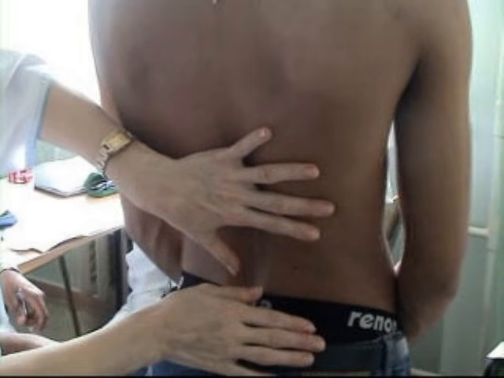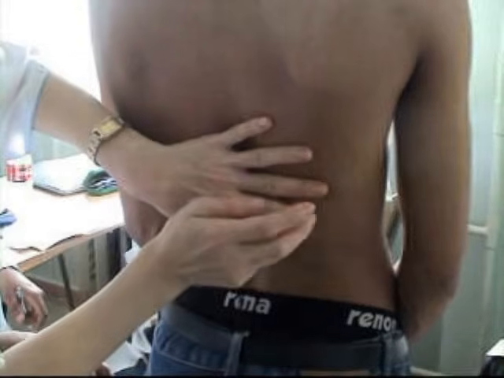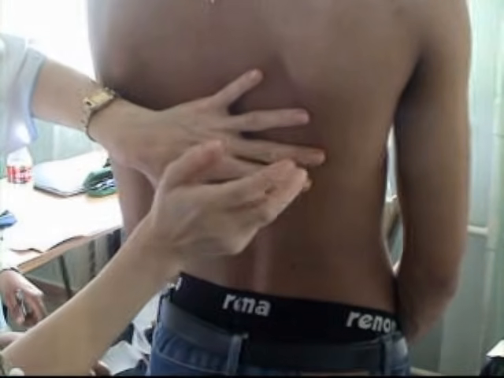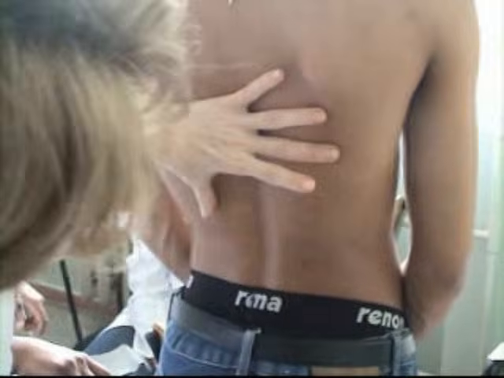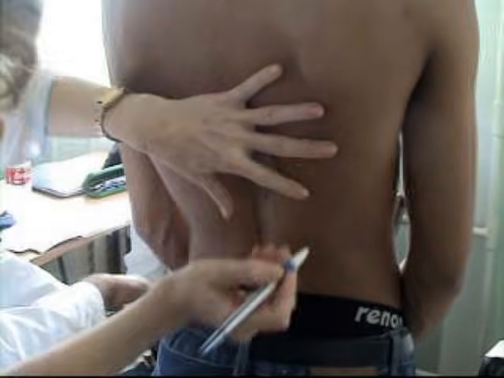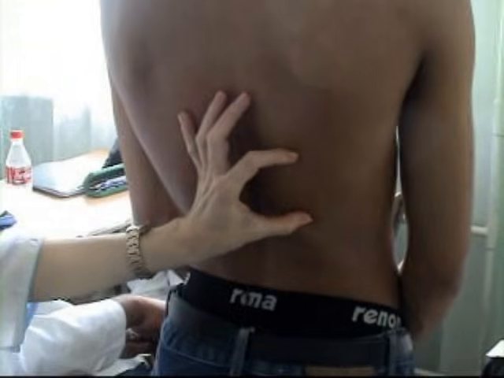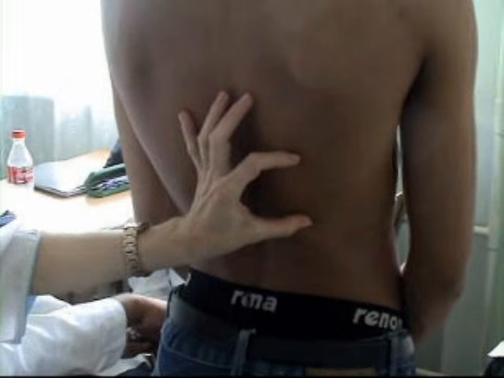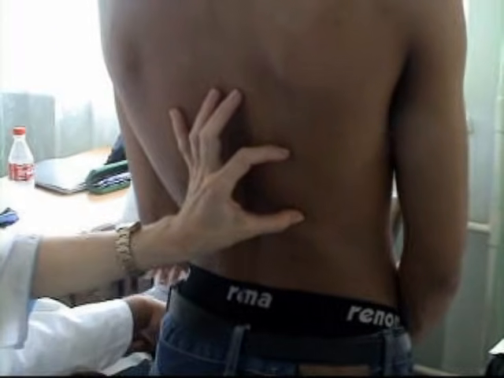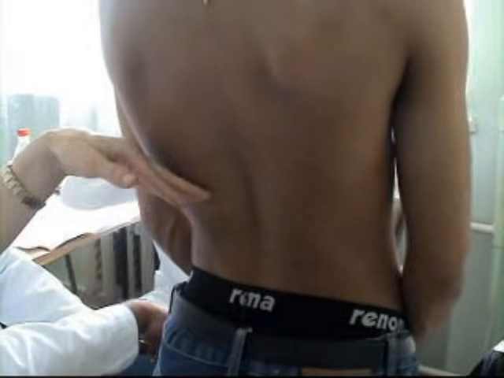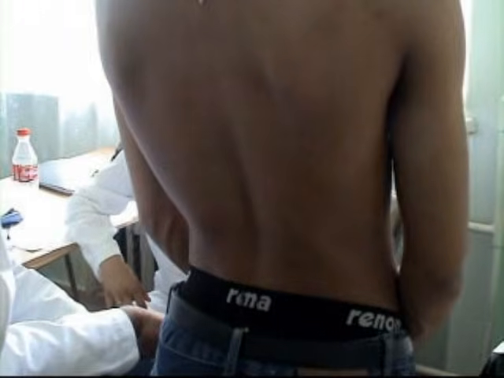I'll percuss from dull sound to new lung sound, and make again a new mark. Then I'll measure the distance between upper and lower mark. It's mobility of lung.